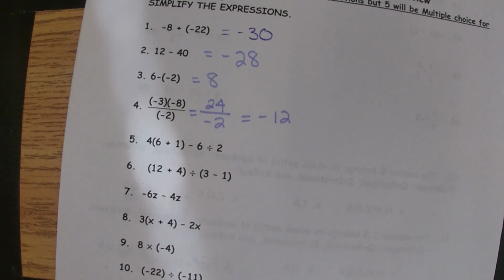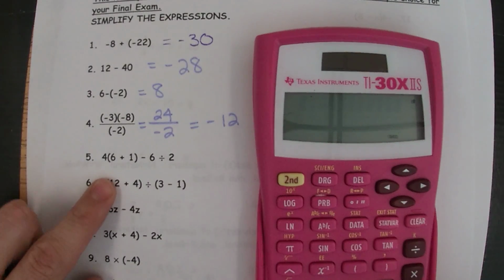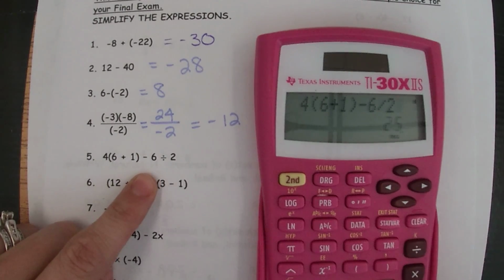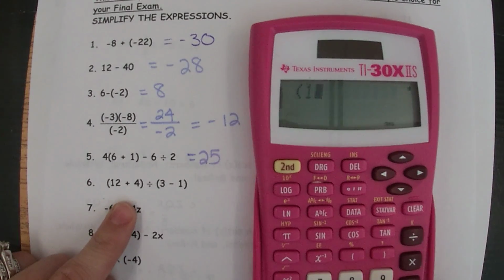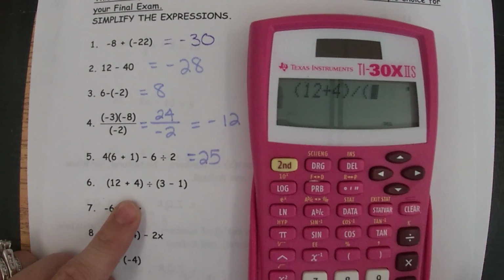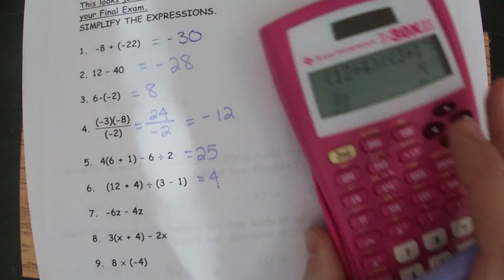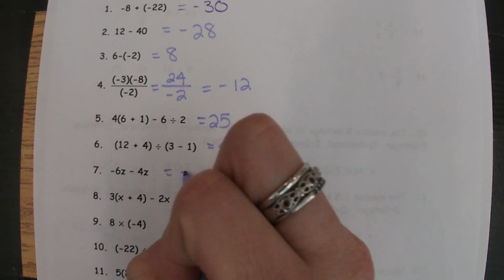Number 5, you can go through and do the entire thing using order of operations. Sorry, my brain paused there for a second. Using order of operations, or you can just put the entire thing in your calculator just like you see it, right? So you can put 4 parentheses 6 plus 1 close parenthesis minus 6 divided by 2. We get 25. Same thing on 6, right? Just like we see it. We get 4. 7, we're just combining like terms. So a -6z and a -4z will give us a -10z.